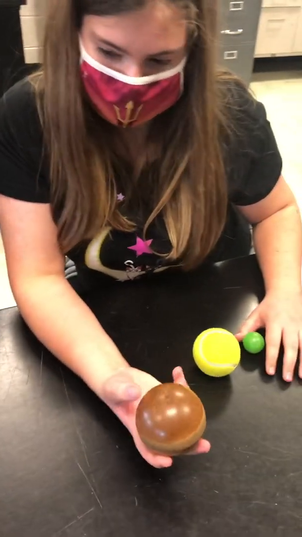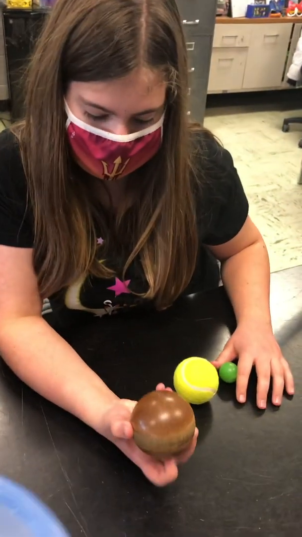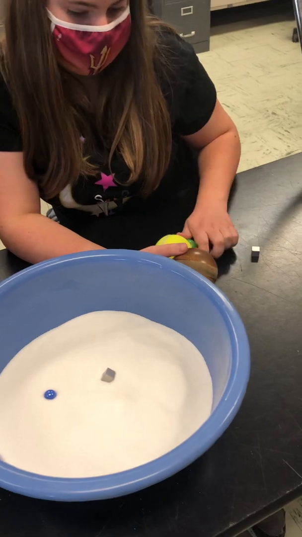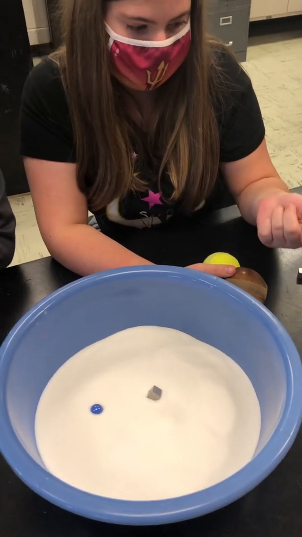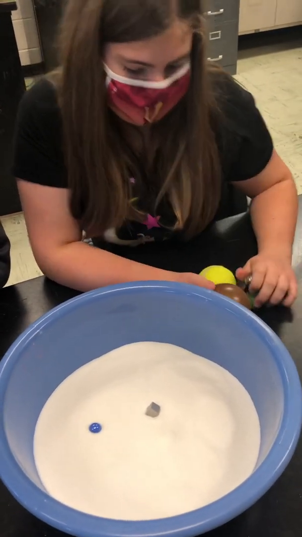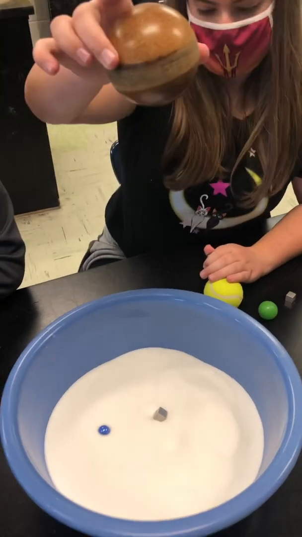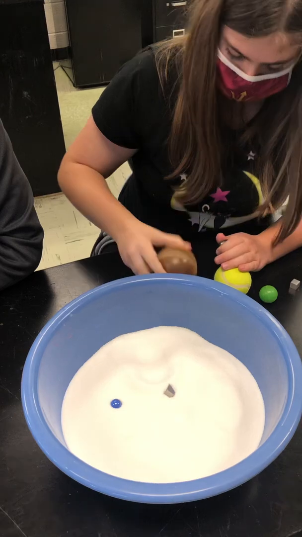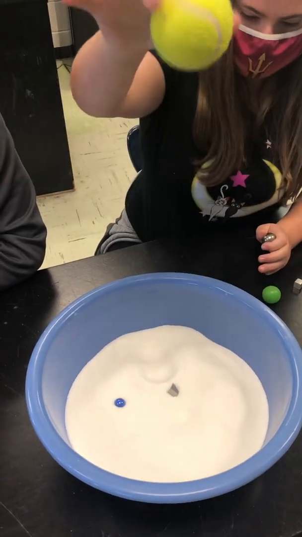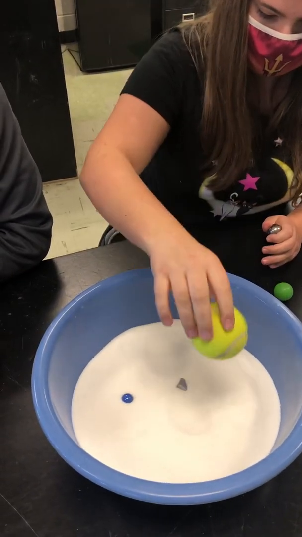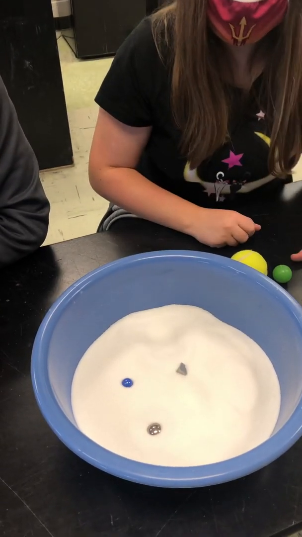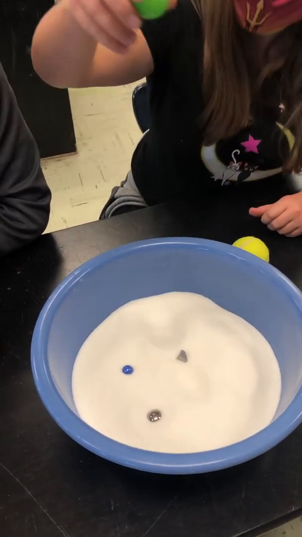Okay. And then out of these balls, I think this one is going to make the biggest dent because of its size, and then this one's going to go in further because it weighs the most. I'll do about the same height. Yeah, and it disappears too. Not as much as his did.